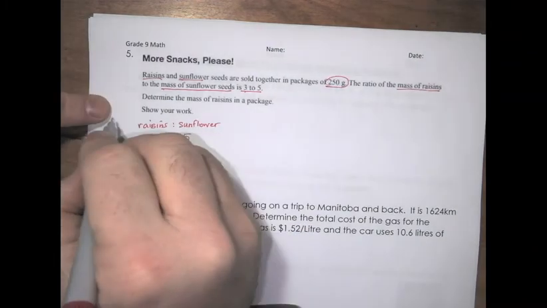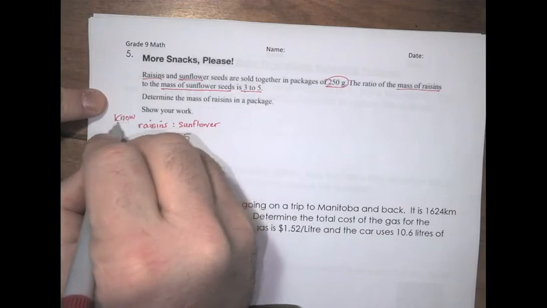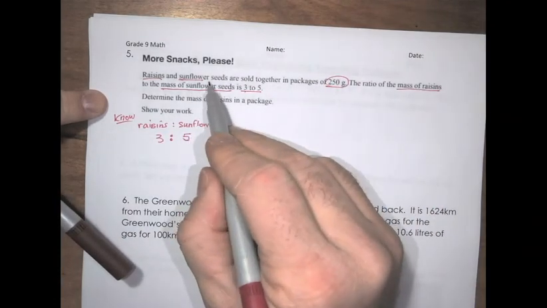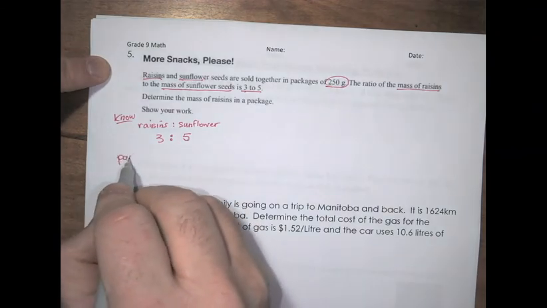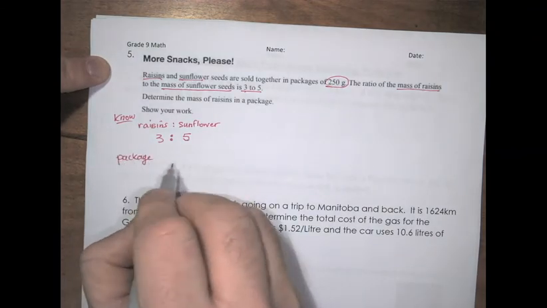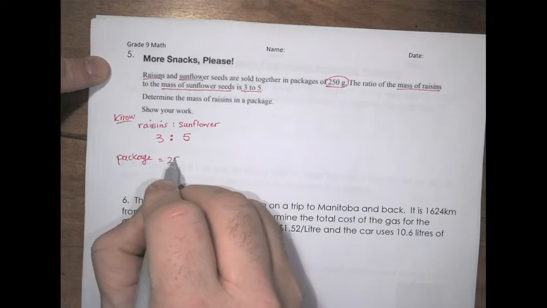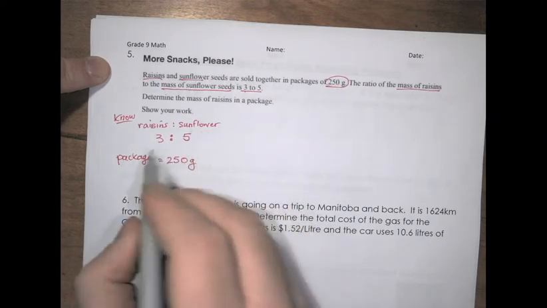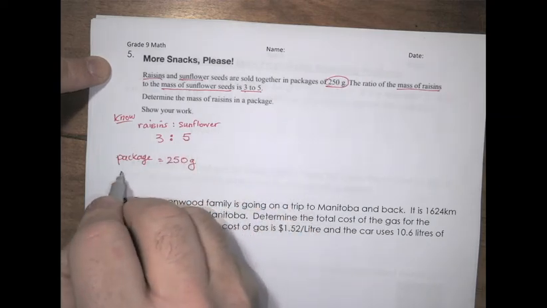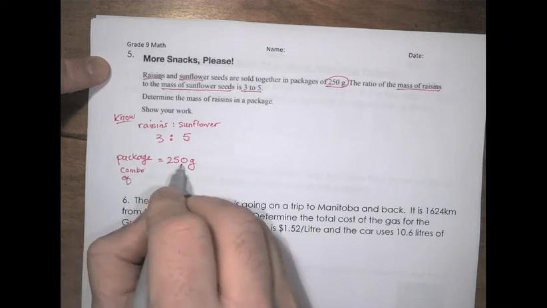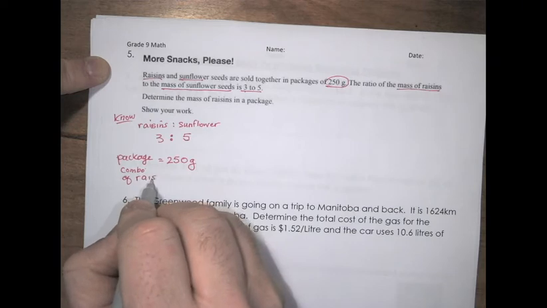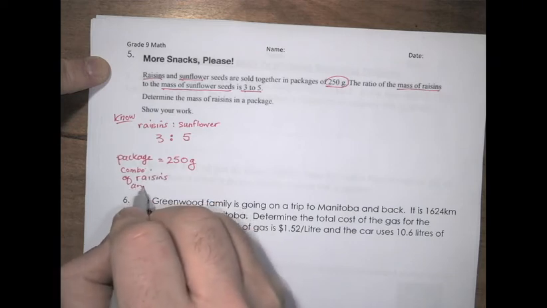So that's one thing that we know. The other thing we know, that in the package, it has 250 grams. And it's a combo of raisins and sunflowers.